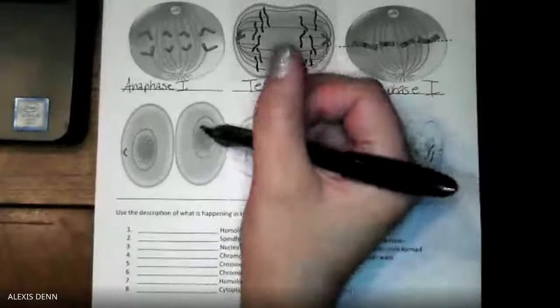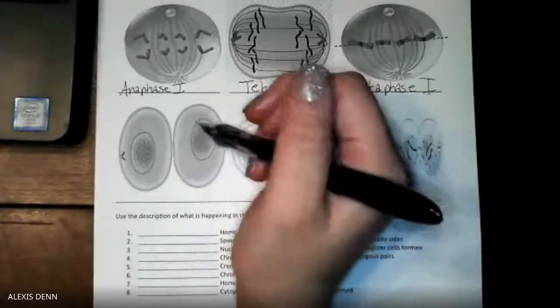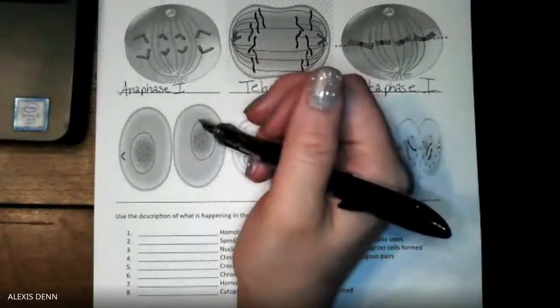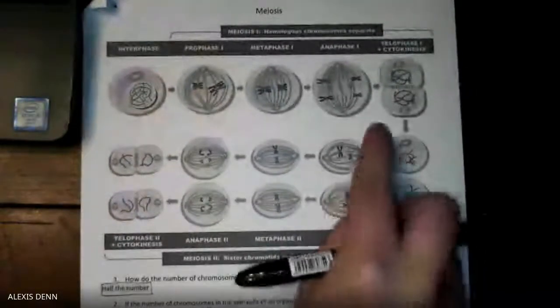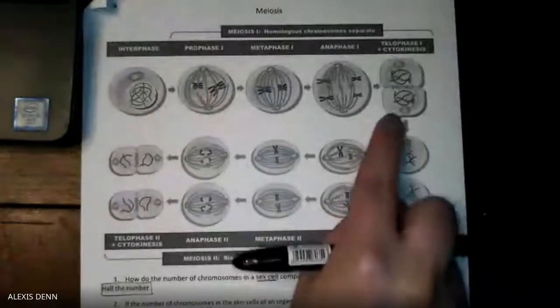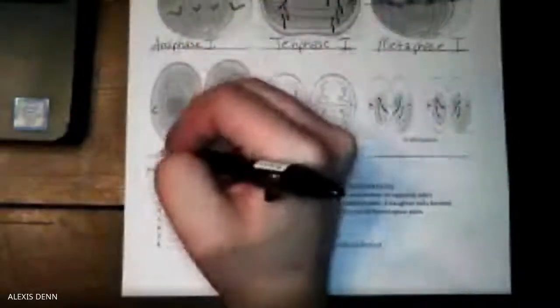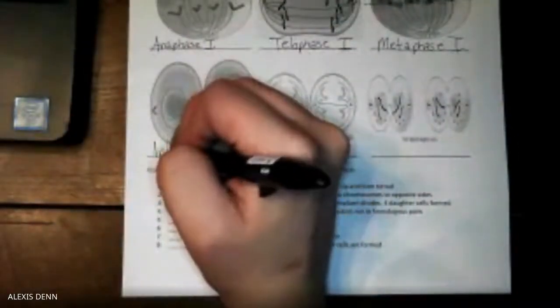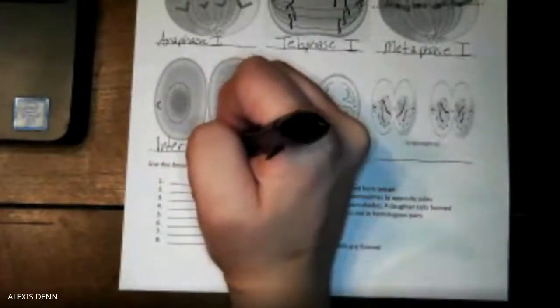Down here, I have 2 separate cells, and it looks like the DNA is uncondensed. This is going to be in between meiosis 1 and meiosis 2. And that in between stage is called interkinesis. Inter meaning between. Kinesis in this situation means division.